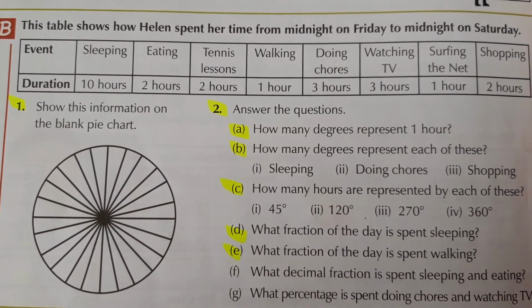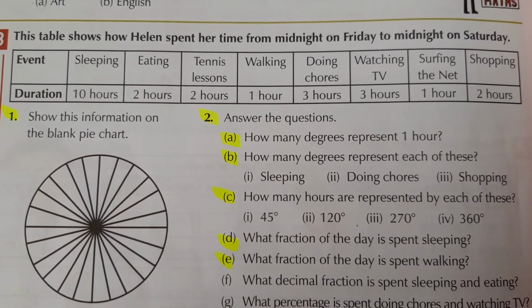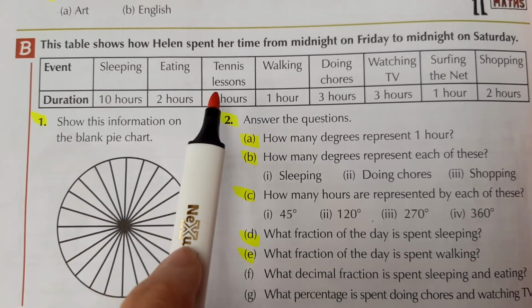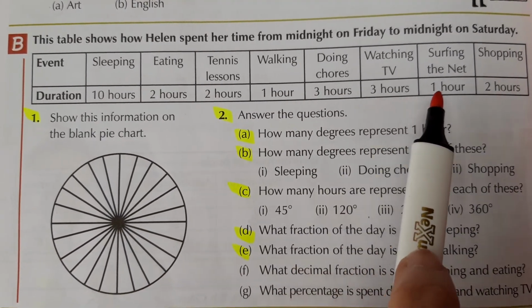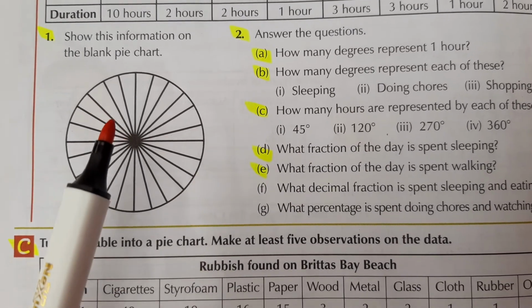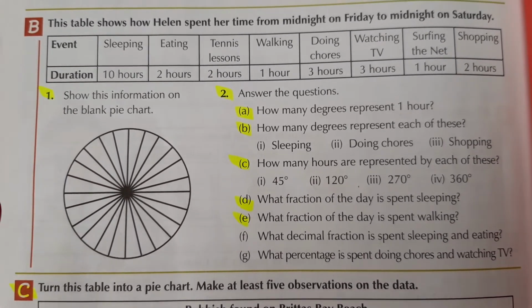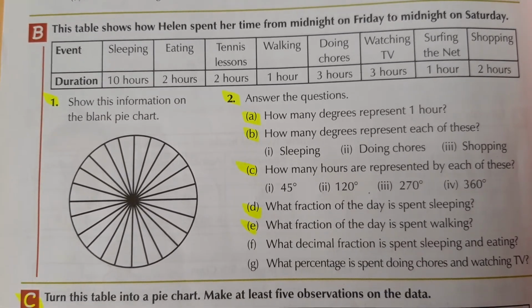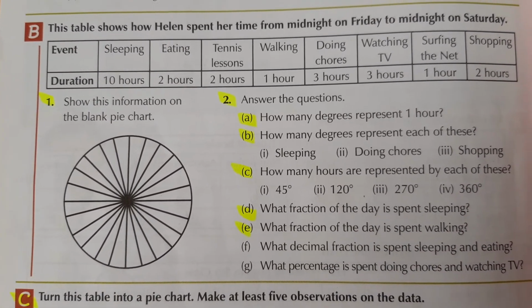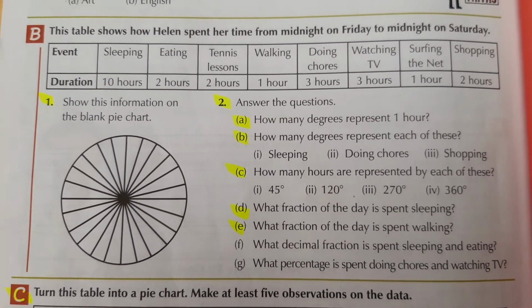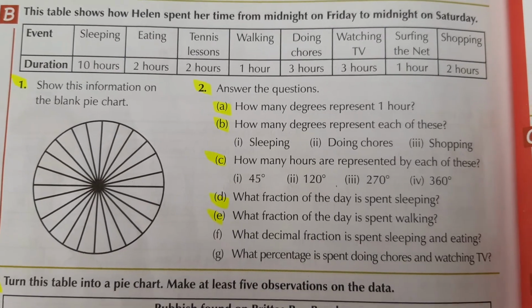This table shows how Helen spent her time from midnight on Friday to midnight on Saturday: sleeping, eating, tennis, walking, doing chores, watching TV, surfing the net, and shopping. Show this information on a blank pie chart. So they have it drawn up. You'd have to calculate firstly how many hours there are in total, and then what fraction or percentage of each one she spent her time on, and then answer the questions. Okay, I'll go through the answers now.